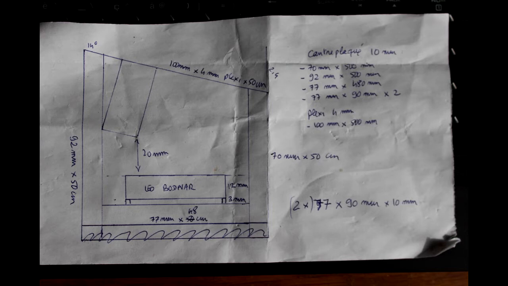On the back of the box there is the Leo Bodnar board, which I bought directly on the website. This is 64 buttons, the BBI-64. At the beginning, I had planned to use a 3 mm spacer behind the Leo Bodnar board, but there is already some stuff like solders, and this distance is already respected. Then I screw directly on the wood. You can see on this plan the different sizes of the pieces of wood.